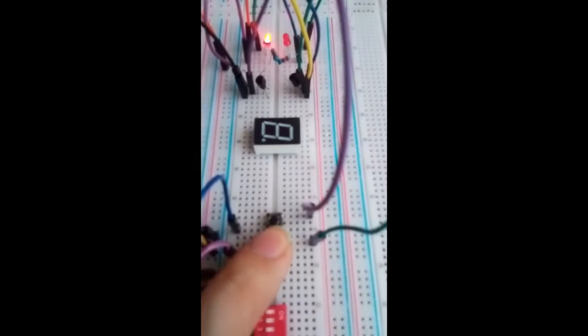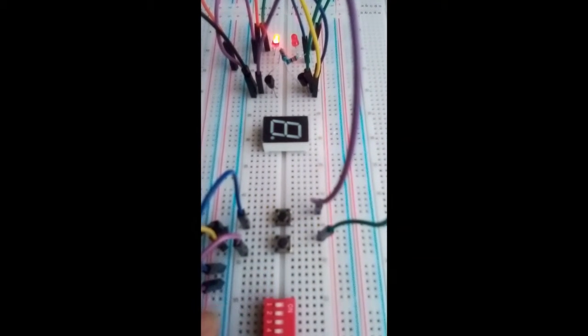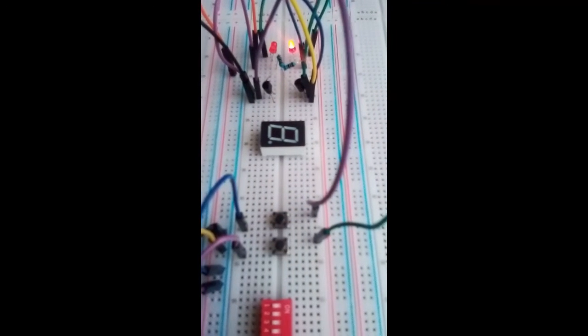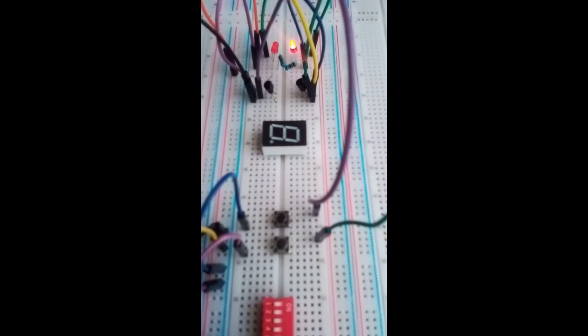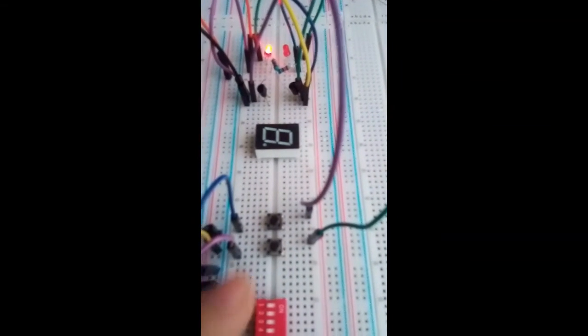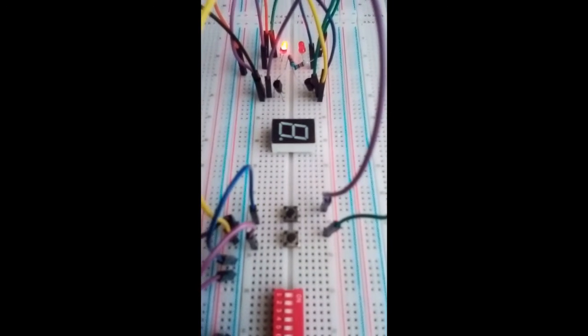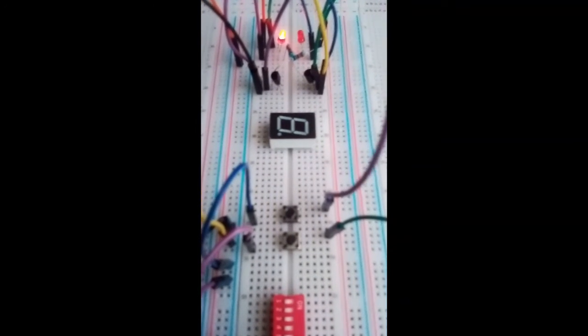So if we reset, it will be 0 and our complement will be 1. If we set, it will be 1, complement will be 0, and it will remain in this state for as long as there's power. So yeah, this is all done with the mechanics of the BJT transistors.